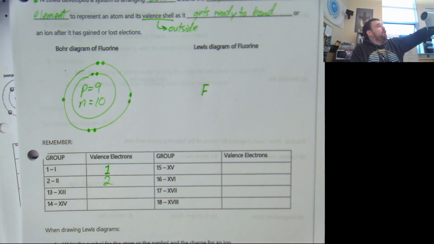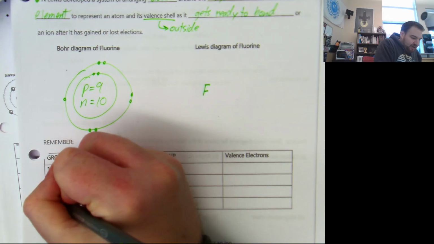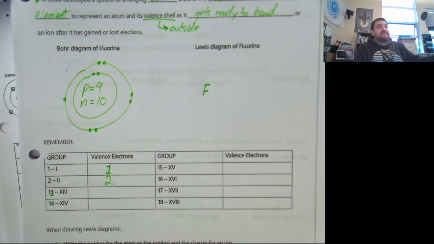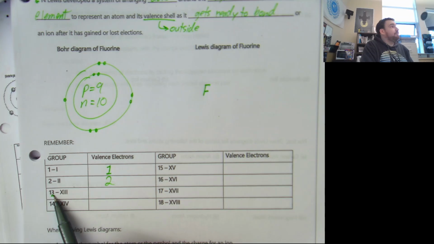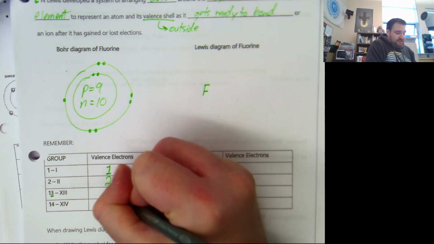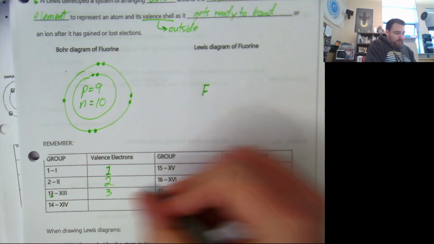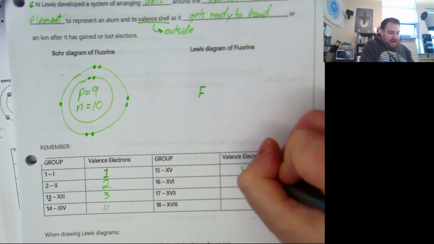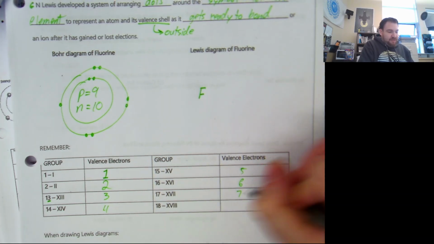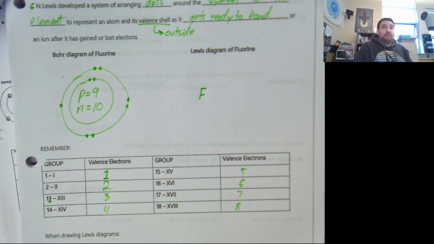We're skipping that whole middle chunk, and going all the way over to group 13. For 13, 14, 15, 16, 17, 18, you only look at the ones column. So boron and aluminum in group 13 would only have 3 valence electrons. Group 14 would have 4, 15 would have 5, 16 would have 6, 17 would have 7, and 18 would have 8.